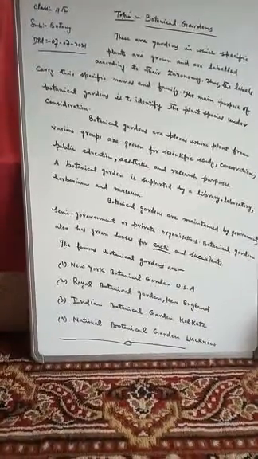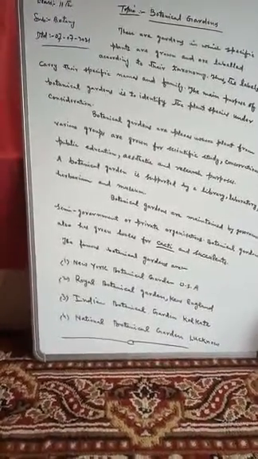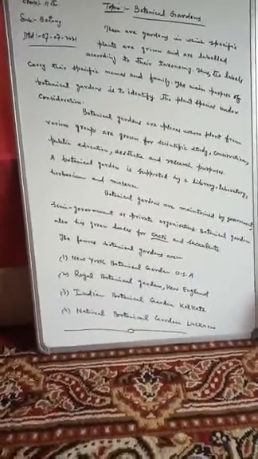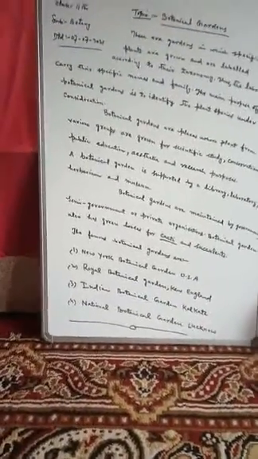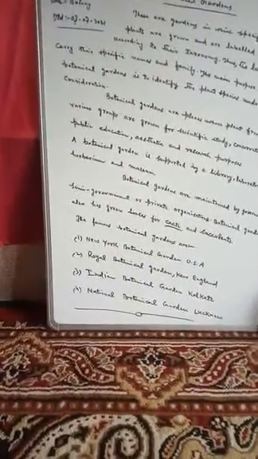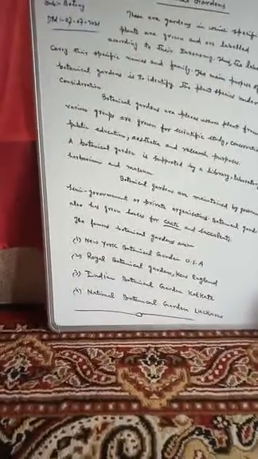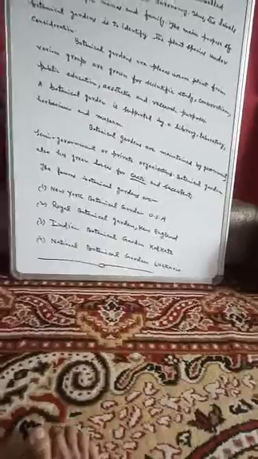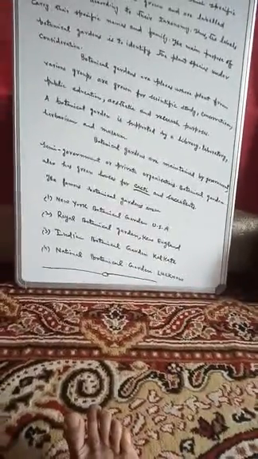Indian Botanical Garden, Kolkata. It is the botanical garden which is found in our country, India. So it is called the Indian Botanical Garden, Kolkata. It is located in Kolkata. Number four famous botanical garden is the National Botanical Garden, Lucknow. It is found in UP, Uttar Pradesh. The name of the place is Lucknow, where this National Botanical Garden is found.